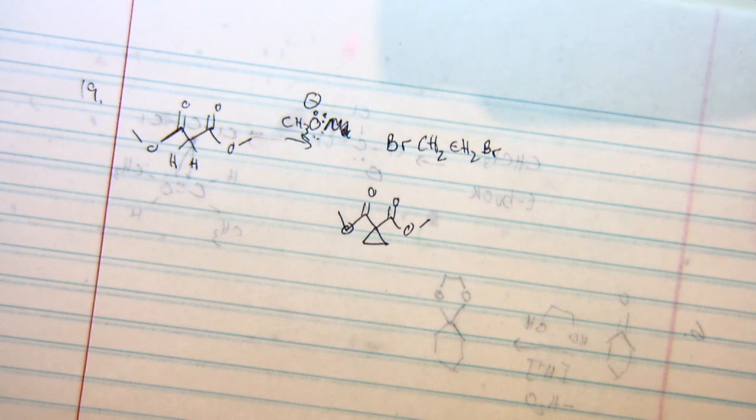If I added H3O plus and heat to this malonic ester synthesis, it would turn it into a carboxylic acid. Does that kind of make sense? And it would break up the molecule, and it wouldn't be like cyclic and stuff.